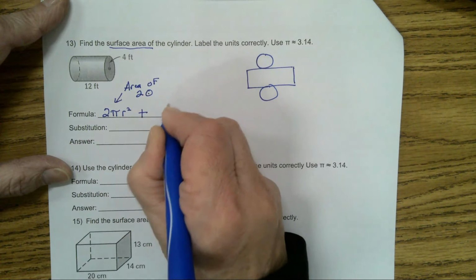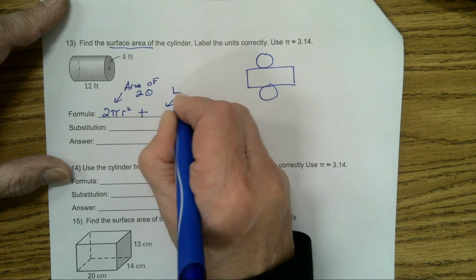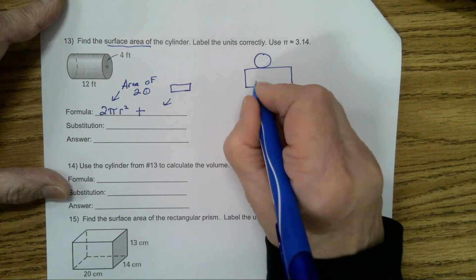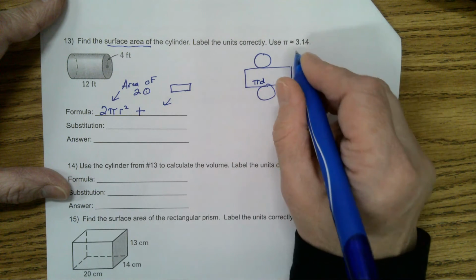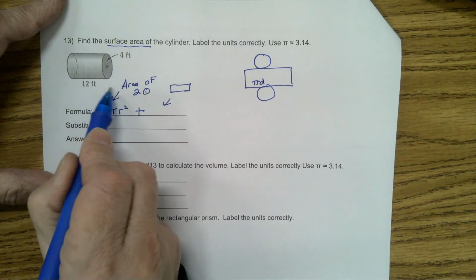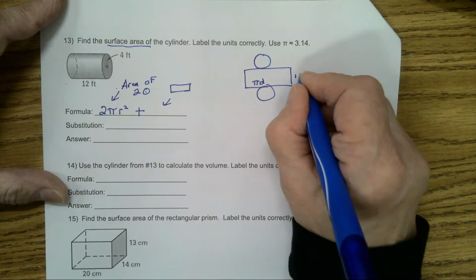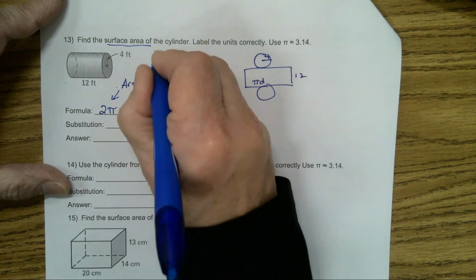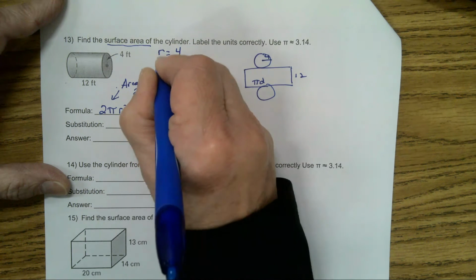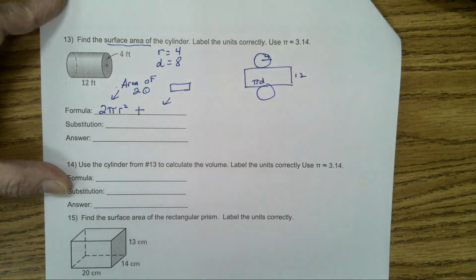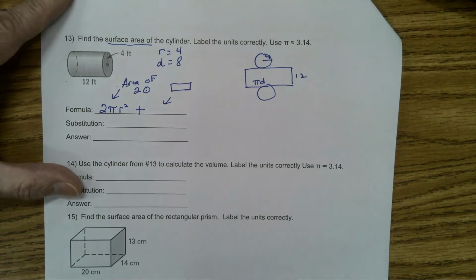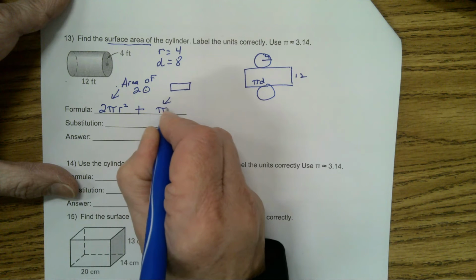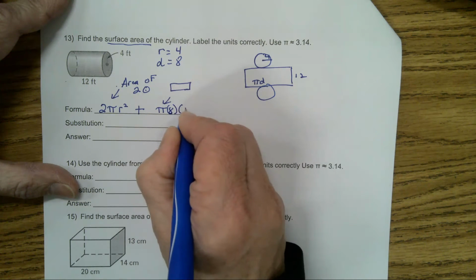Now we have to find the area of the rectangle. Well, it's length times width. The length is pi times diameter. Now, the height is the distance between the circles. It's 12. We label that. The radius is 4. Pi times diameter. The diameter is 8. Once again, just writing that down just helps with your formulas so much. So for the area of the rectangle, it's pi times 8 times 12.